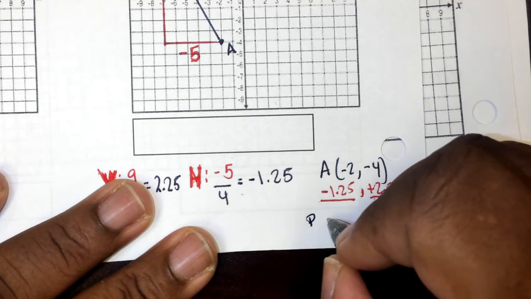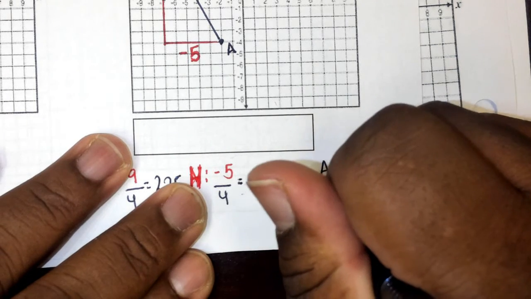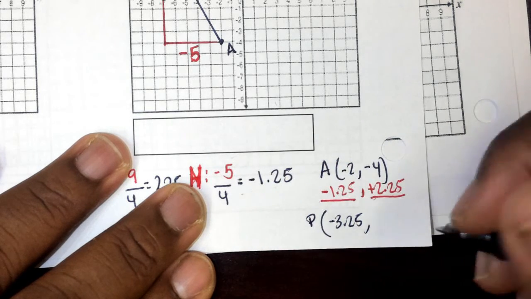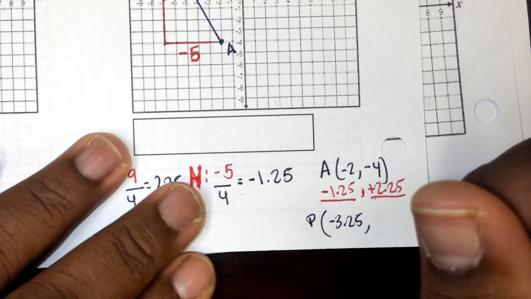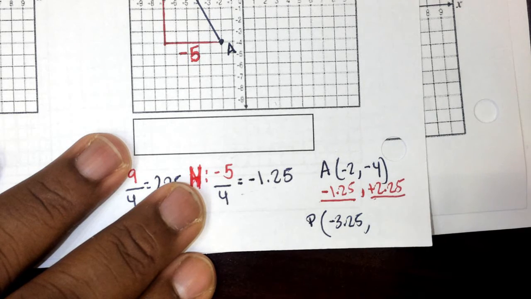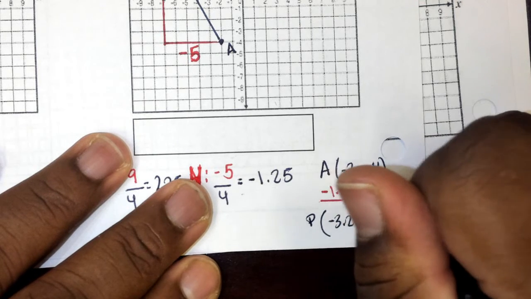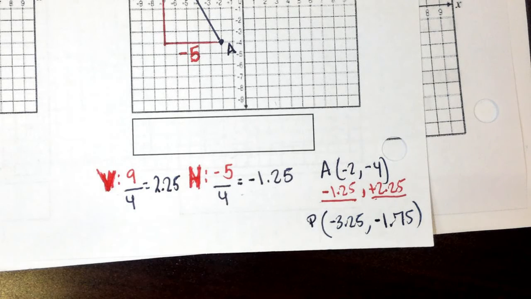We need to do that math on these coordinates, and that'll give us our partition point. So tell me what point P is. Yeah, -3.25, thank you, sir. Comma, -1.75.